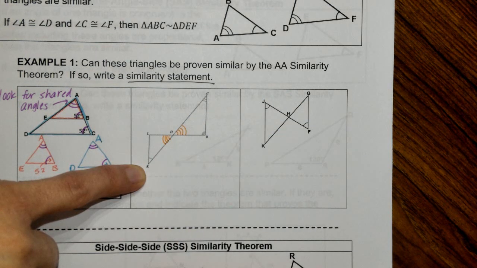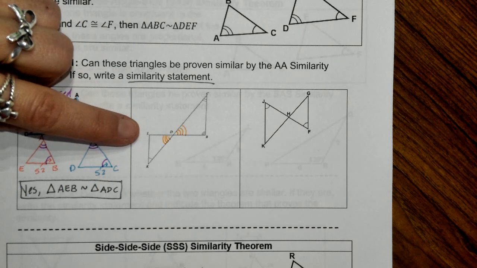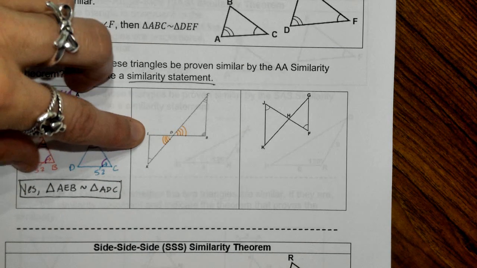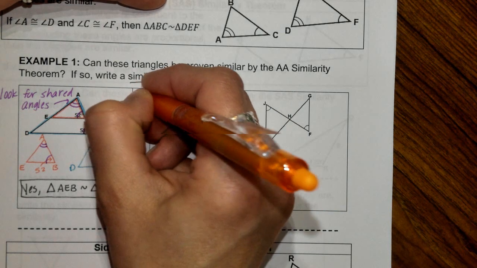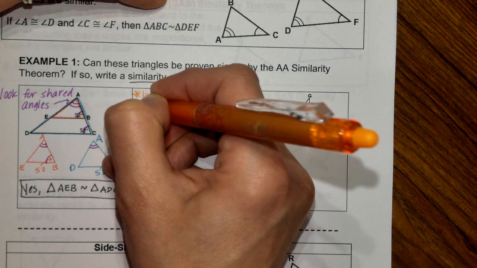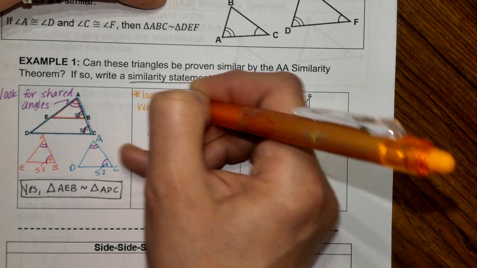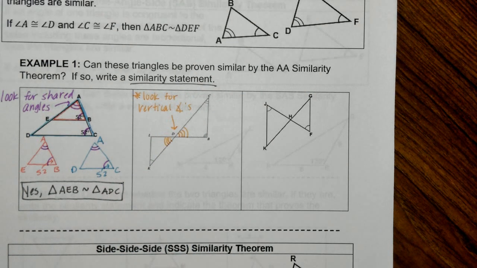Well, we only have one pair of congruent angles, guys. The rest all have completely different numbers. We have no idea what the measurement of angle L is. So, unfortunately, even though we remember, we'll put a little asterisk, look for vertical angles. I'm going to put the angle symbol, write out angles if we need to. Even though we have the vertical, no other pair of angles, period, are congruent.